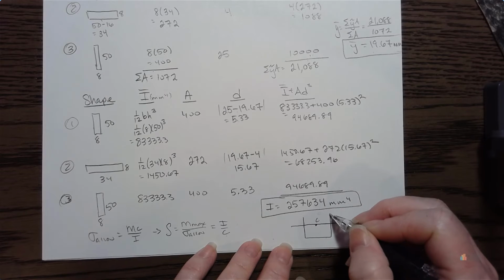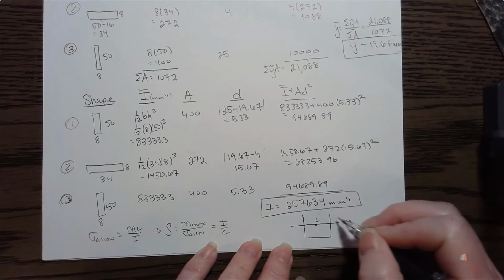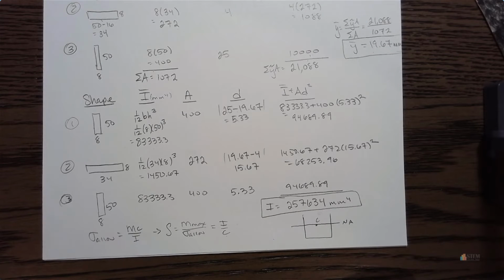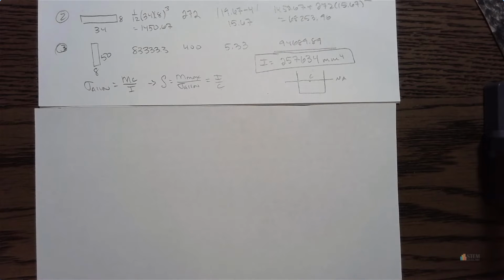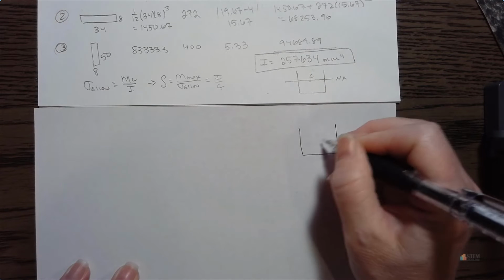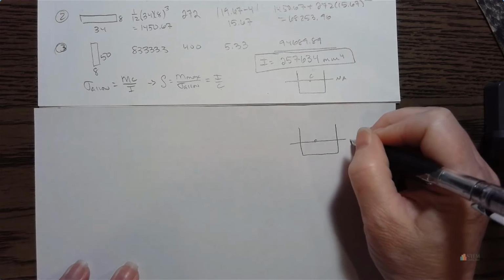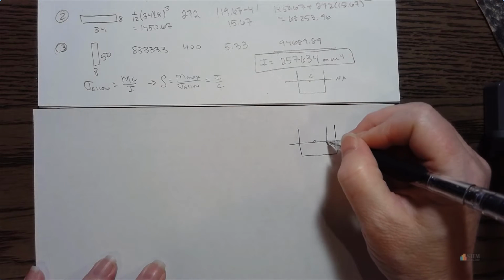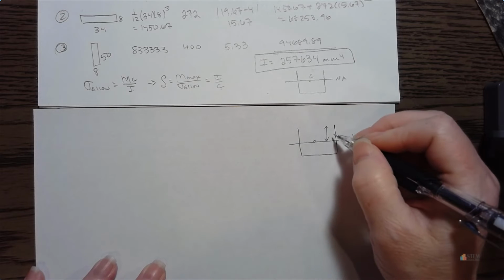So we want to figure out what our limiting section modulus will be, because that's what it's asking for, right? So the controlling section modulus. So let's do that first. So let's calculate the section modulus for the top section. All right, I had to get some paper here. Okay, so we've got this. So let's draw this out again because I'm running out of room. Okay, that's our neutral axis. Okay, so let's find this distance right here.